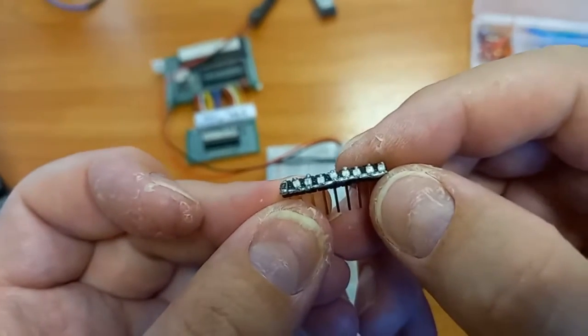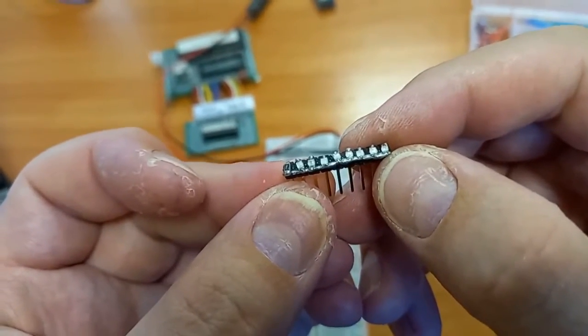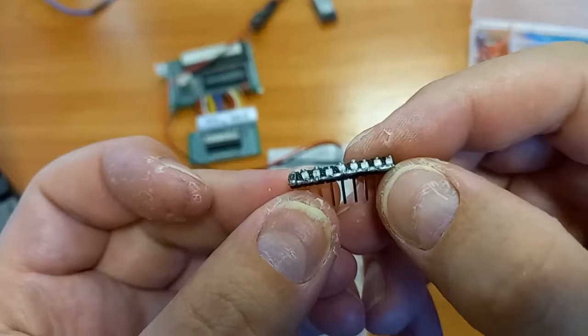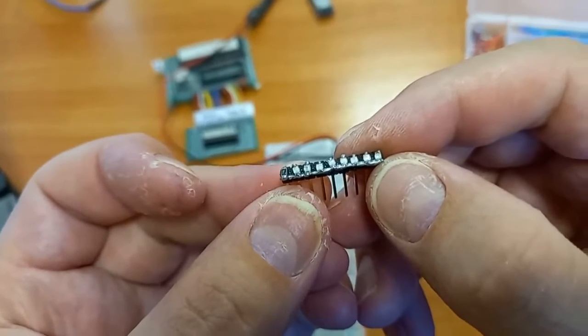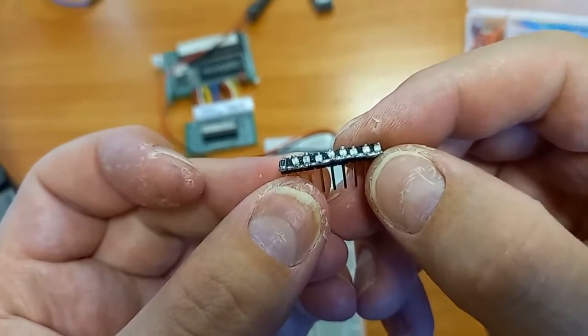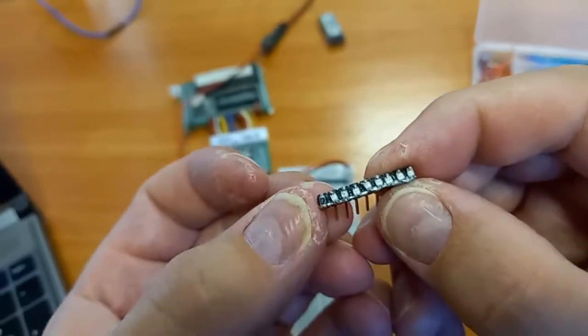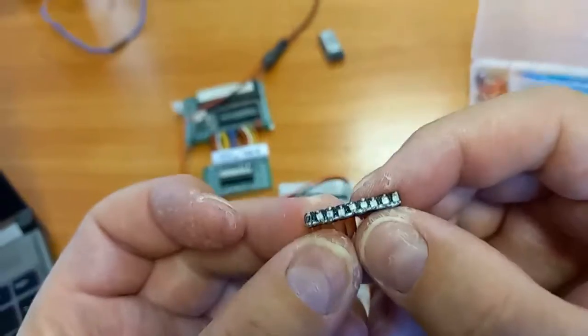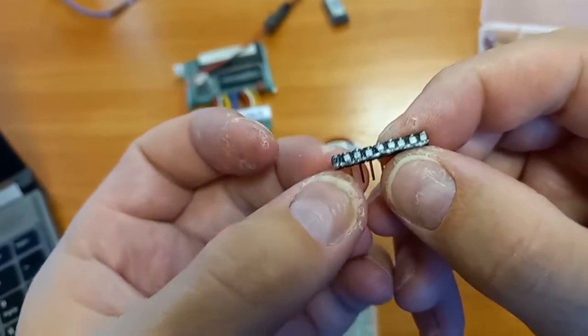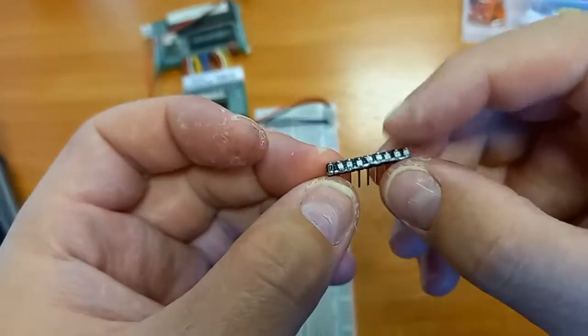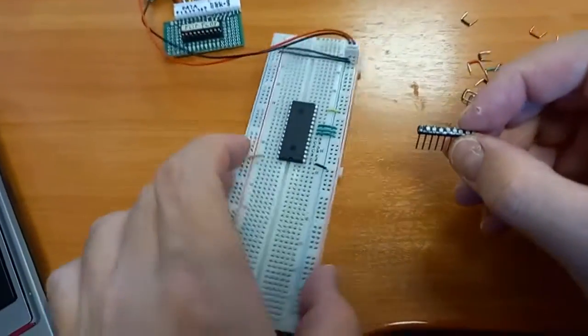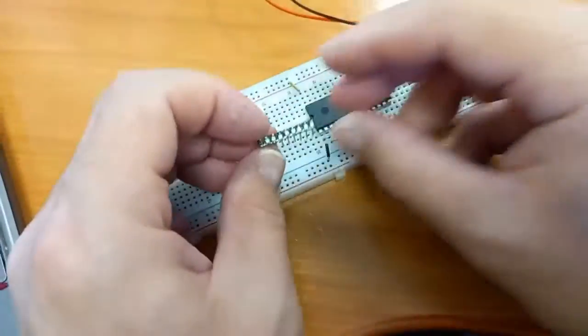Diodes are greedy. Light emitting diodes eat too much current, so much that it destroys them. To limit the current that flows through these diodes, we put a resistor like this, and it will limit the current that flows through the diodes.